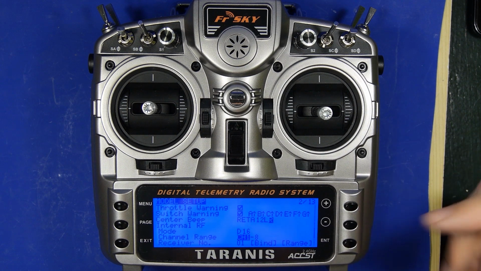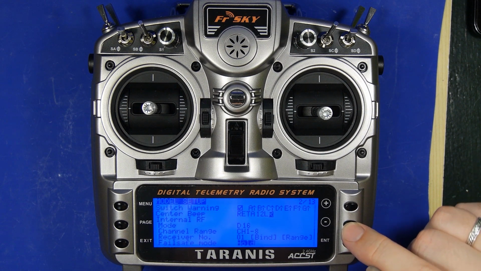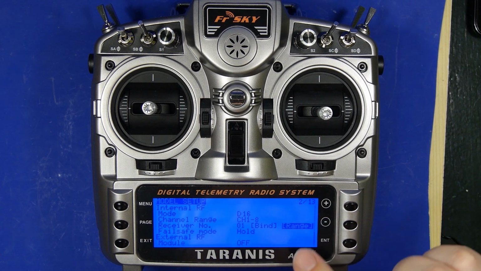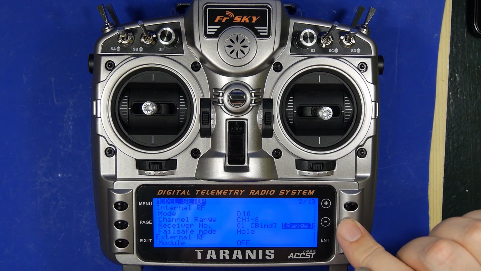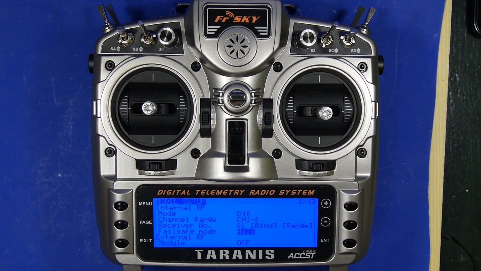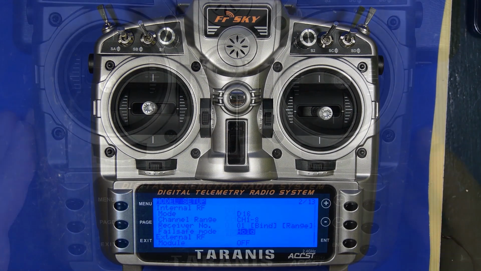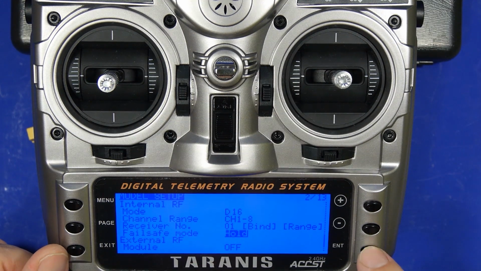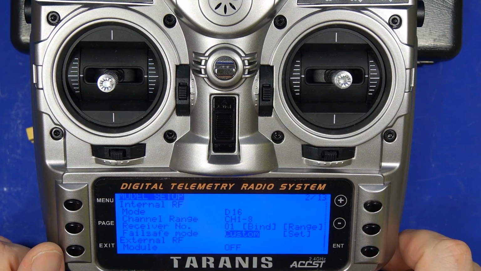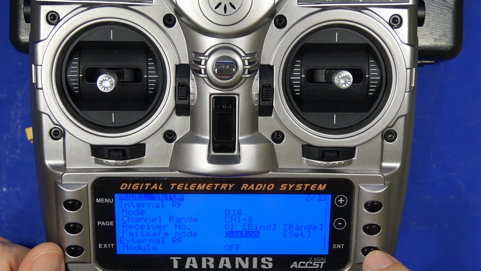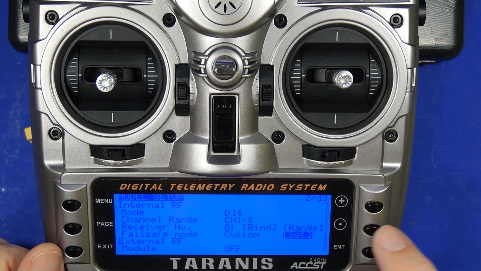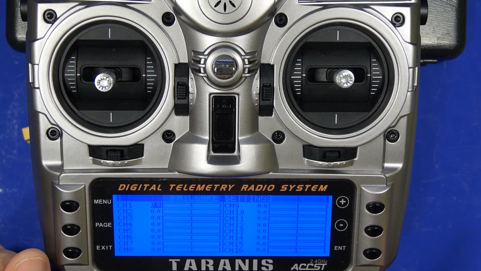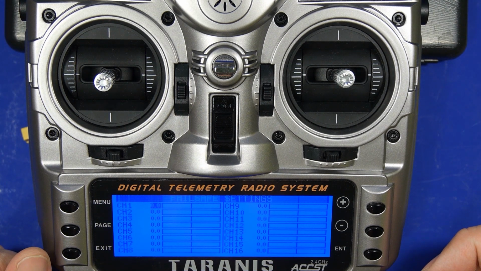Here we can set channel range. Here you can bind your receivers. Here you can make a range test of your receiver. And on the next line you can set fail-safe mode. You can hold position, last position. You can set custom position. Here you can set for each channel just the position for fail-safe.